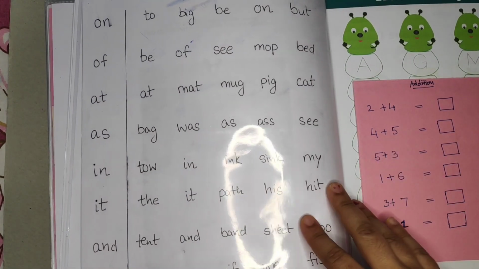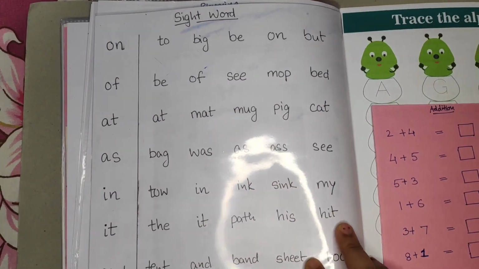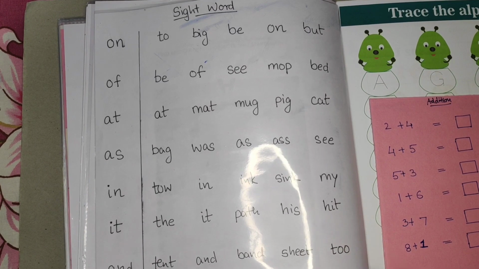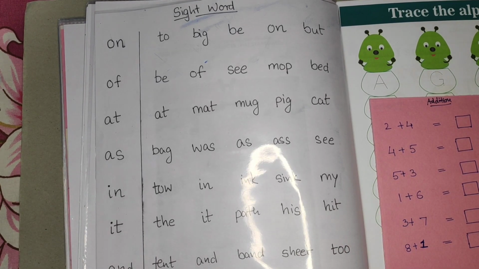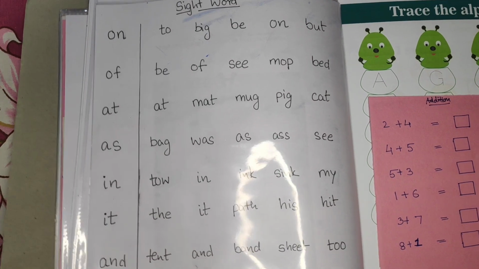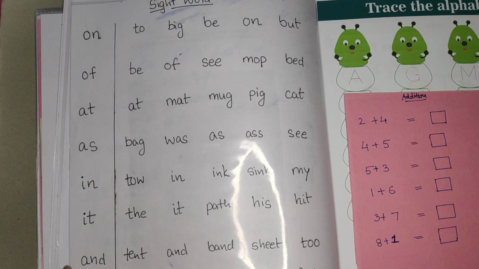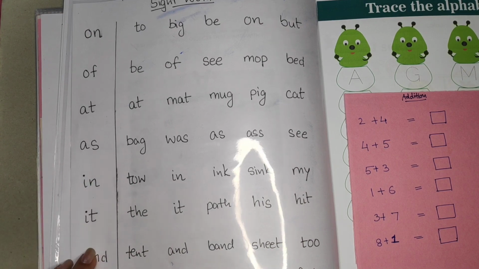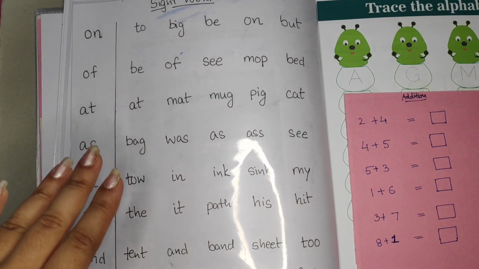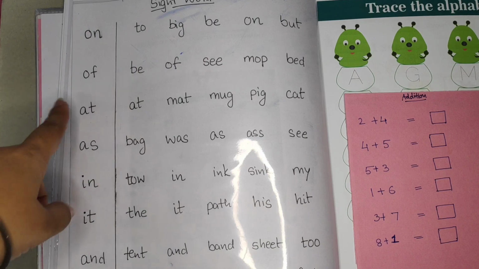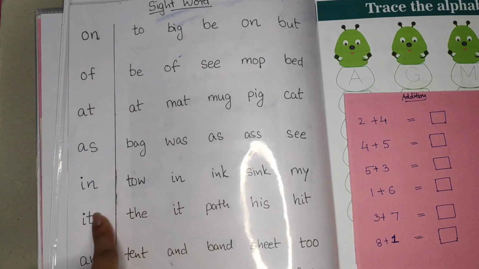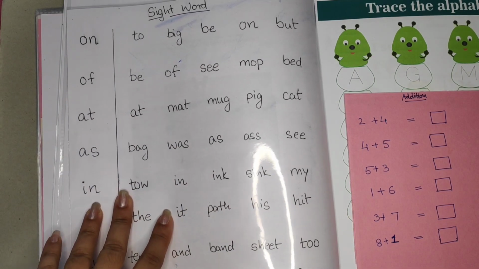Now next comes the sight words. As you have introduced AEIOU and the phonic sounds, now next is the reading part. Here are a few sight words which I have shared. You can use as many as you want for your kids, and first you can start with this kind of worksheet which you can prepare.